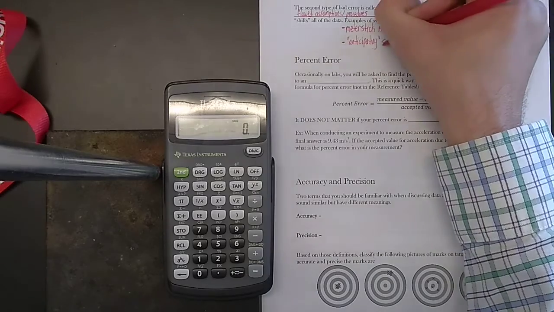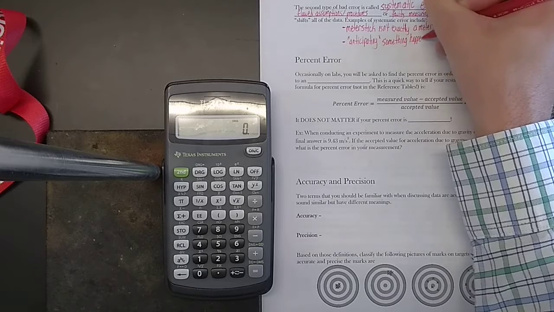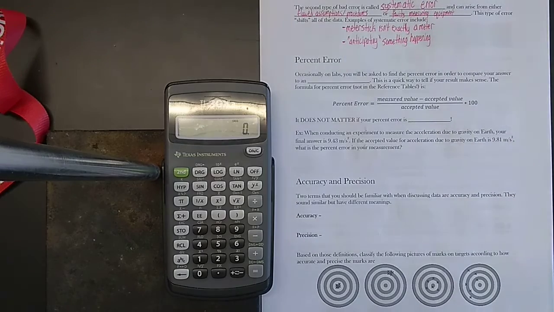So anticipating something happening is another type of systematic error, if you can tell that you're anticipating something. The key is to not anticipate. If you're going to start your stopwatch late, you've got to end it late, okay? Not really late, but just a little bit late. One key for this is, let's say you're dropping something and you're timing it as it falls, have the person who's timing not look at the object that's falling. Have the person that's dropping it say go or drop, and then when the person hears that, start the stopwatch, and then they listen for when the object hits the ground, and then they stop the stopwatch. That's a good way to avoid anticipation, because even though you'll be starting your stopwatch a little bit late, you'll also be ending it a little bit late.